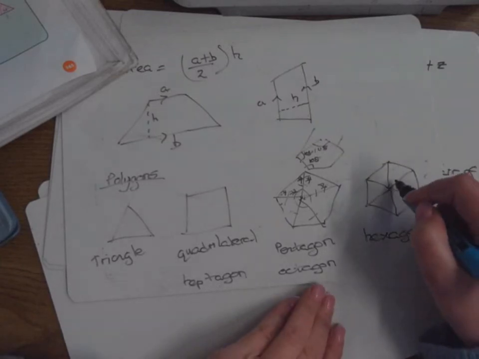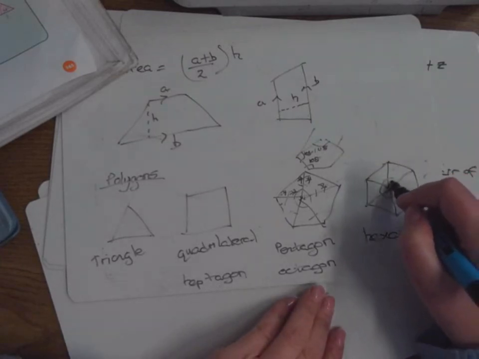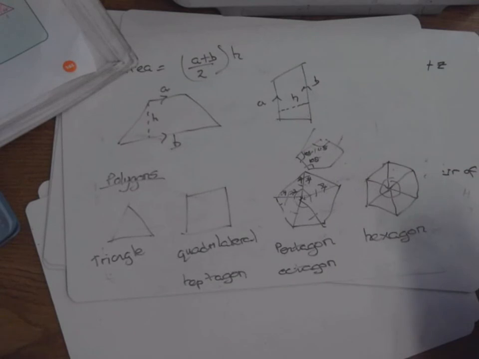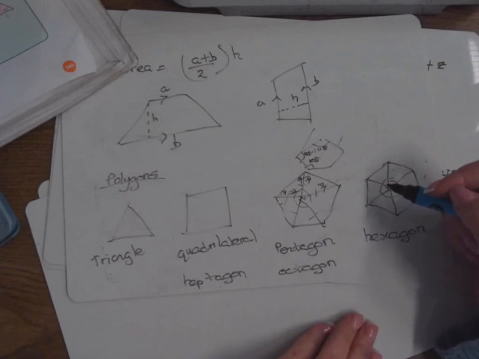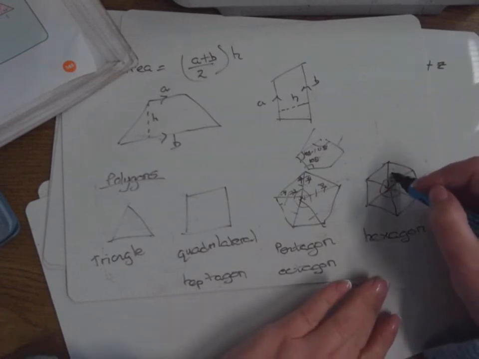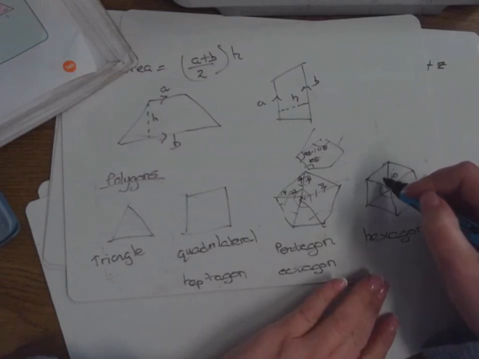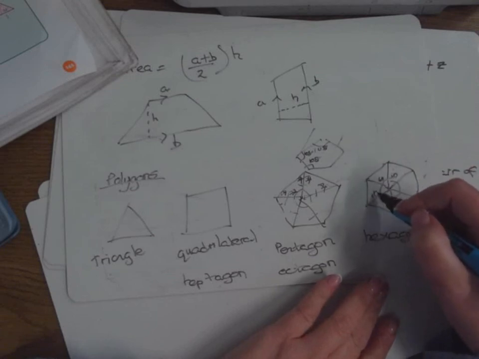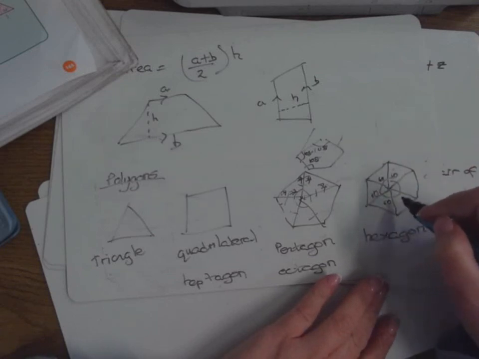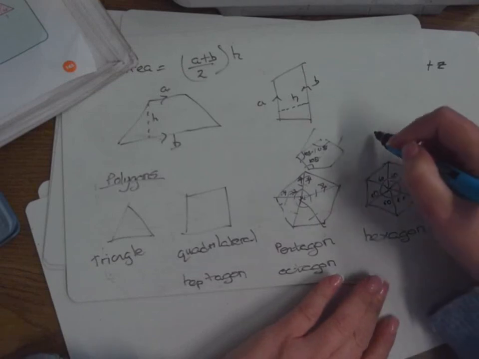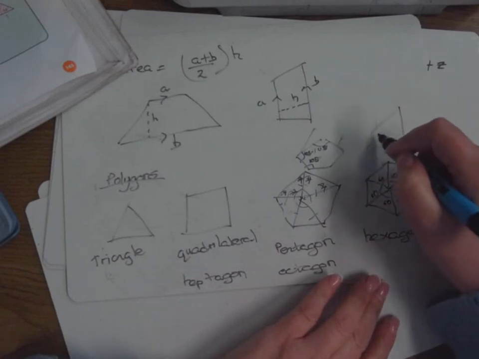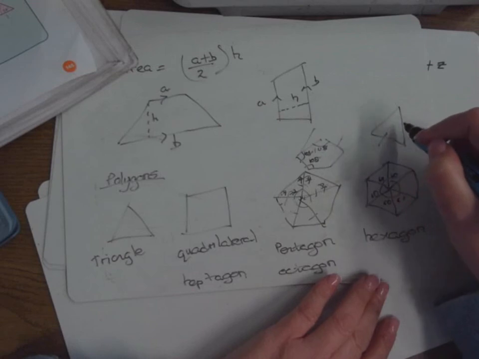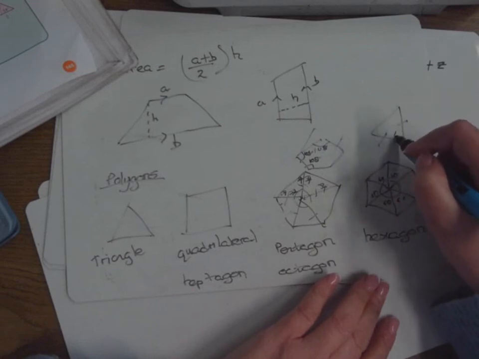For example, here in the hexagon, what would you do? How many angles are at the centre? 6. So 360 divided by 6 would be 60, wouldn't it? So each angle there at the centre is 60. Agreed? Right. If you just take one of those triangles, it's an isosceles triangle, right? Okay, so this is 60.